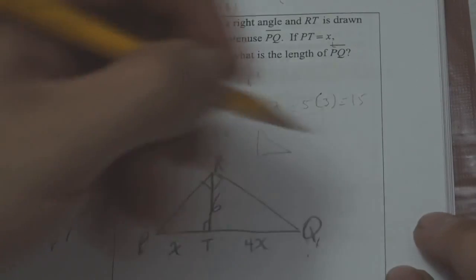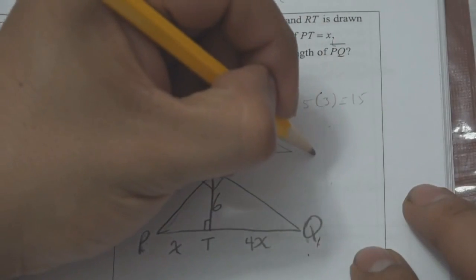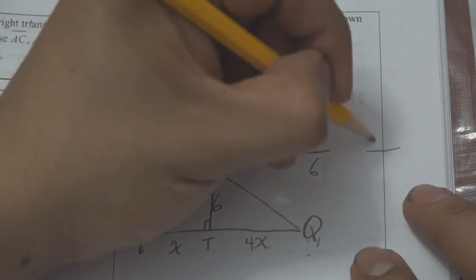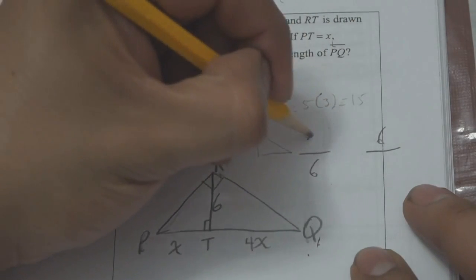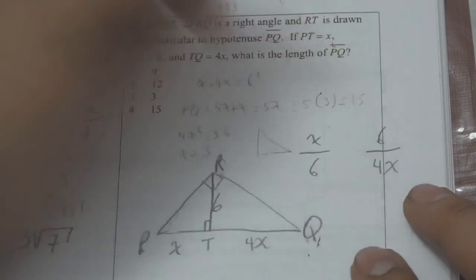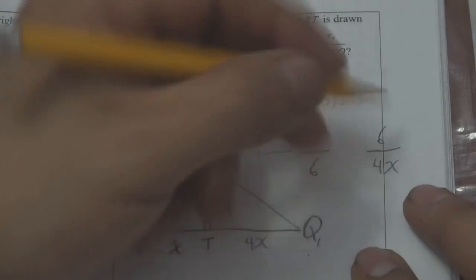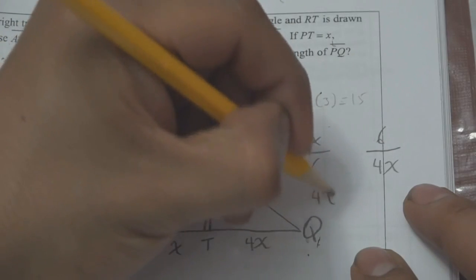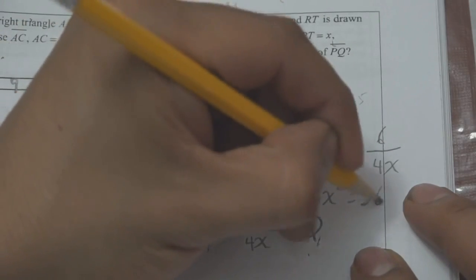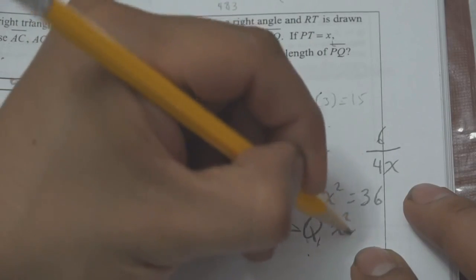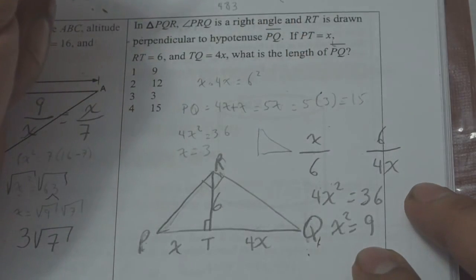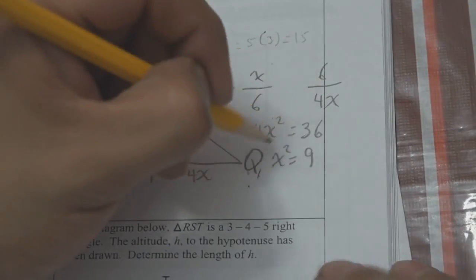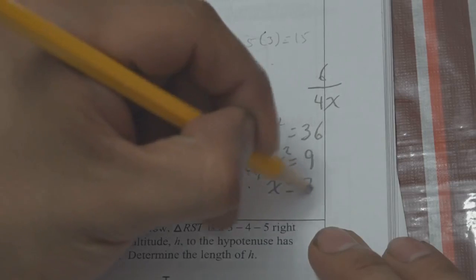So let us use the altitude theorem. The altitude theorem says that the altitude is the mean proportional to the segments of the hypotenuse. Cross multiply and you get 4x squared equals 36. Divide by 4 and you get x squared equals 9. Take the square root, because you have to undo the squaring, and x equals 3.